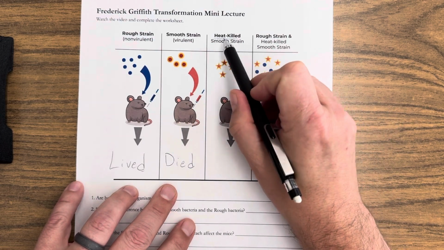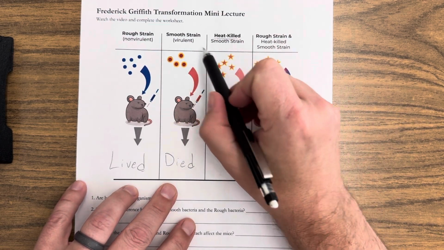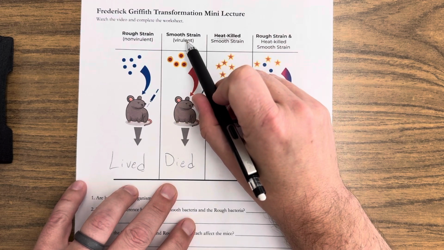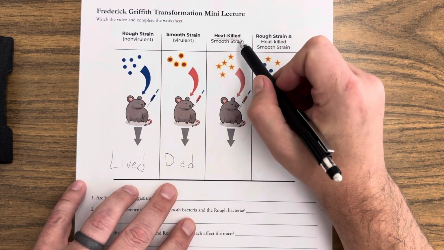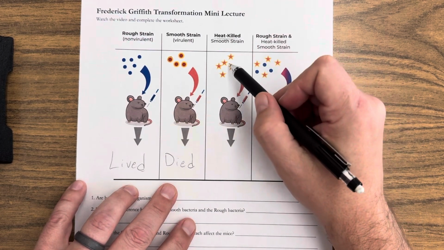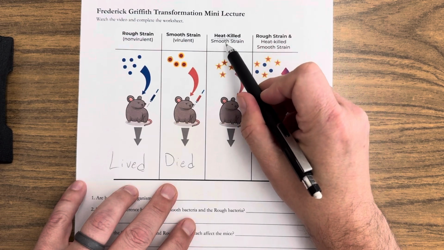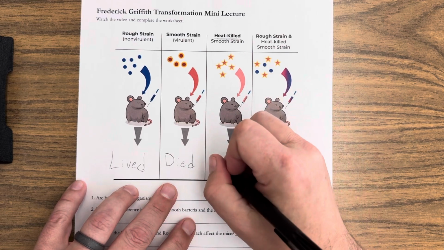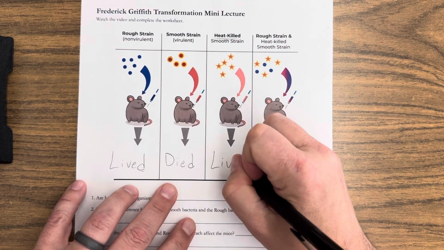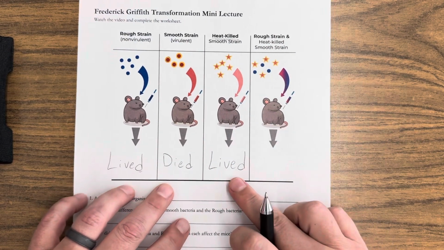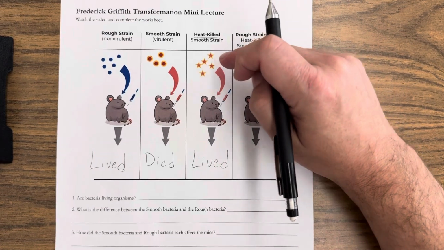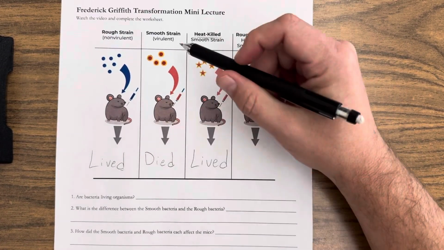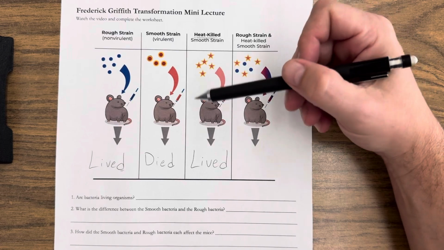So the idea there is, is there any difference between the live version and the dead version? And he found out there was. When he put the smooth strain, heat-killed, into the mice, they ended up living. They lived. So something was going on here where only the live version was going to kill the mice, the dead version did not.